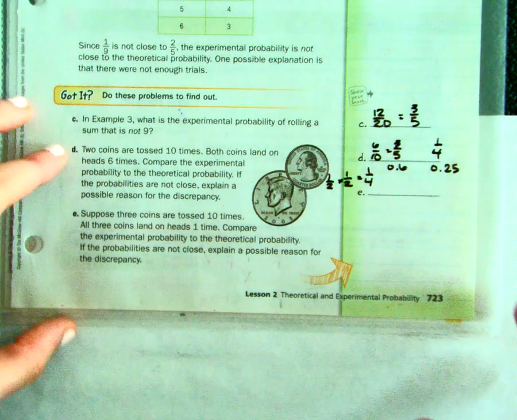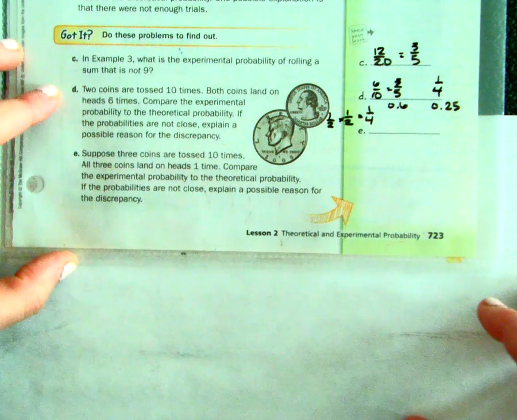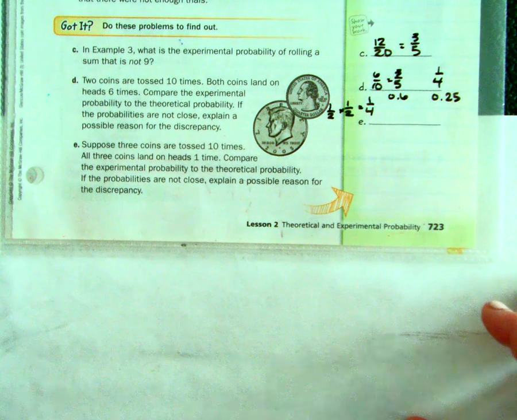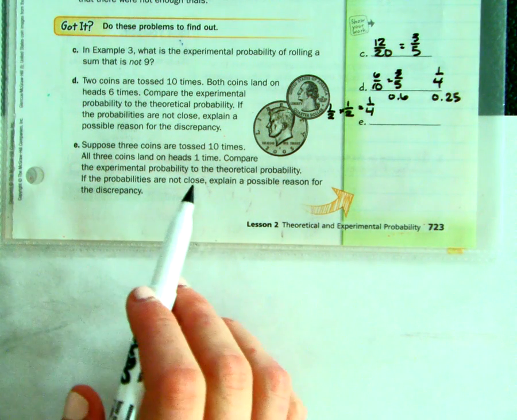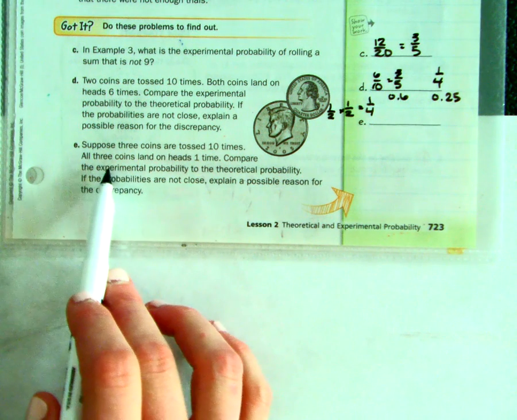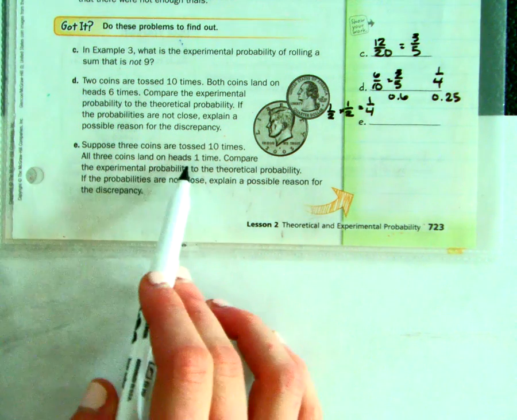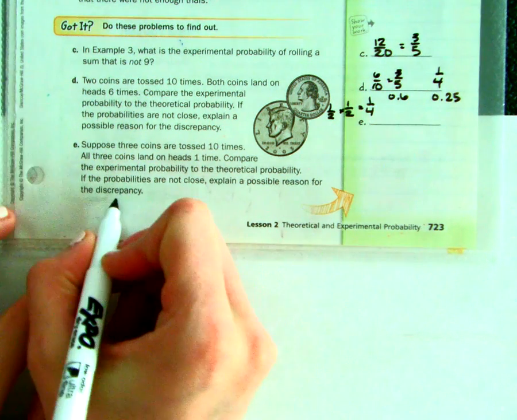Okay, example E. Suppose 3 coins are tossed 10 times. All 3 coins land on heads 1 time. Compare the experimental probability to the theoretical probability. And again, if they're not close, we need to explain why. Okay, so again, I start with the experimental probability. What happened in our experiment? Well, we got all 3 coins landing on heads 1 time out of the 10 times we did it. So we would say our experimental probability happened 1 out of 10 times.